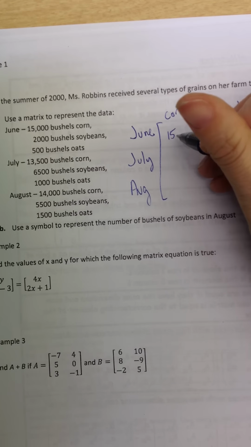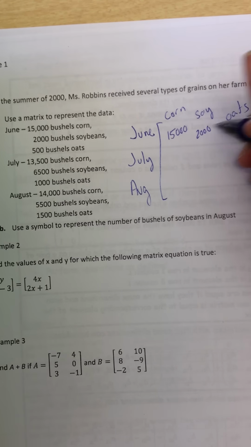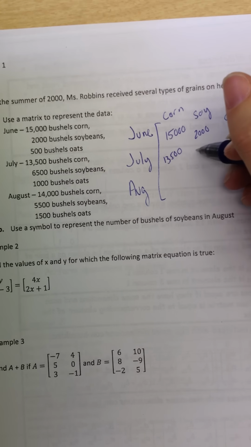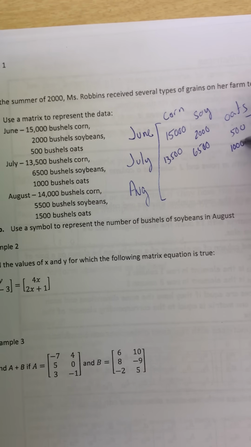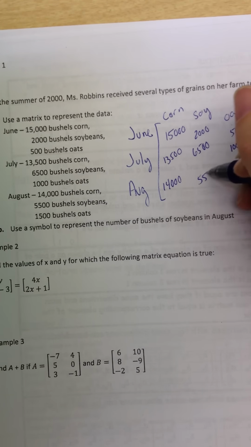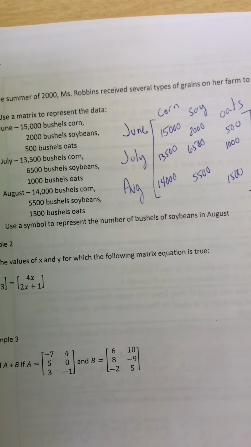15,000 bushels corn in June, 2,000 bushels soybeans, 500 bushels oats. 13,500 corn in July, 6,500 soy, 1,000 oats, and 14,000 bushels corn in August, 5,500 bushels soy, and 1,500 bushels oats. That's it. That's a matrix representing her feed.